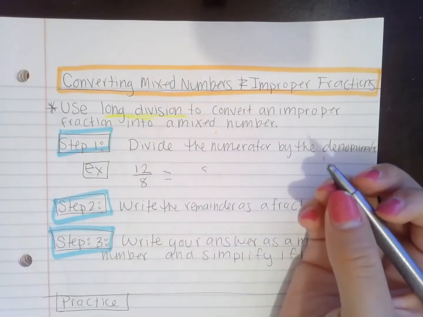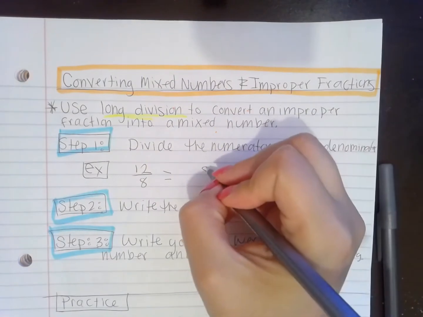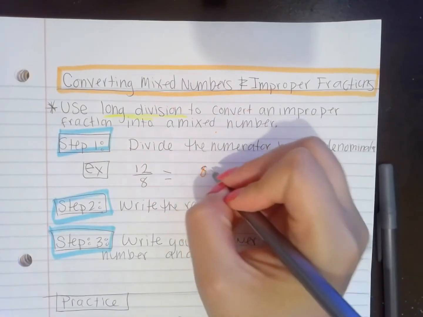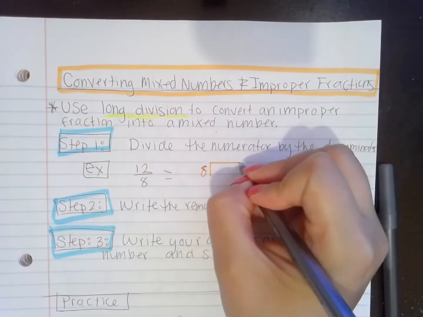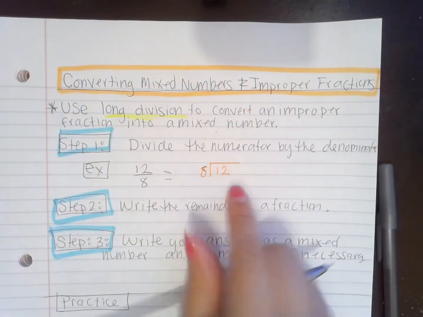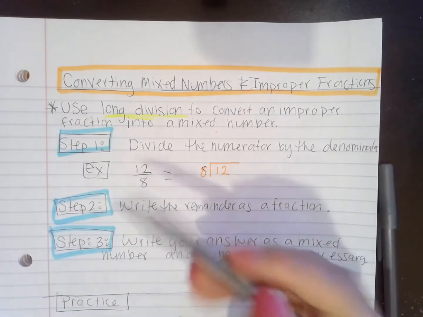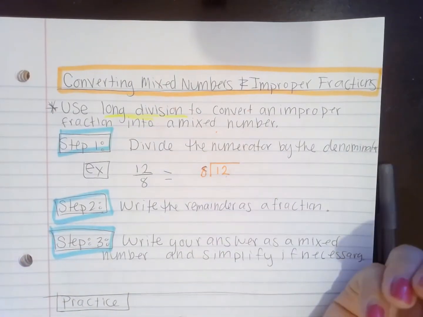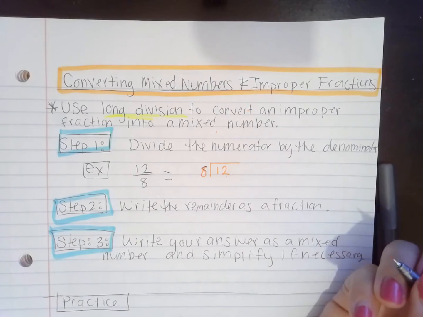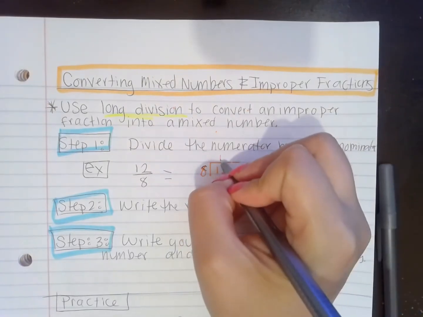And so what I need to do, I actually need to use long division in this case. I'm going to have 8 as my divisor, and then 12 as my dividend. And I'm just going to say, okay, how many times does 8 go into 12? I know that 8 times 1 is 8, and 8 times 2 gives me 16, so I can't fit a 2, but I can fit a 1.